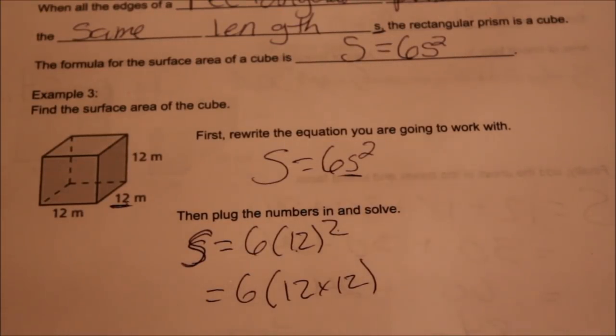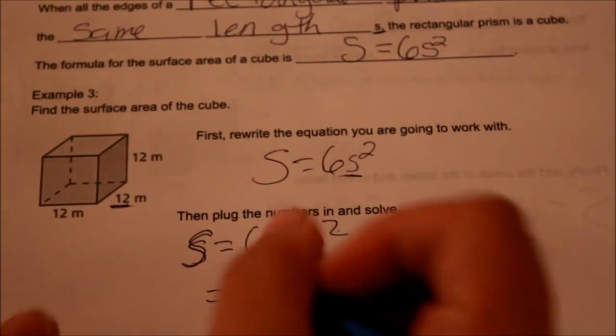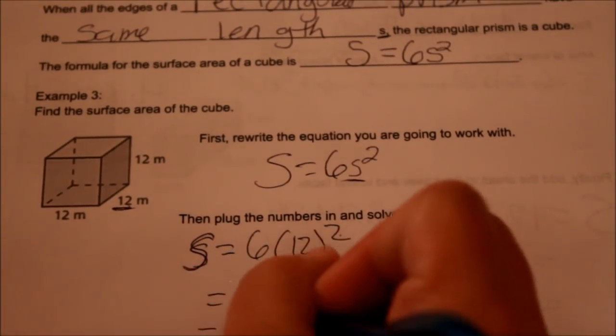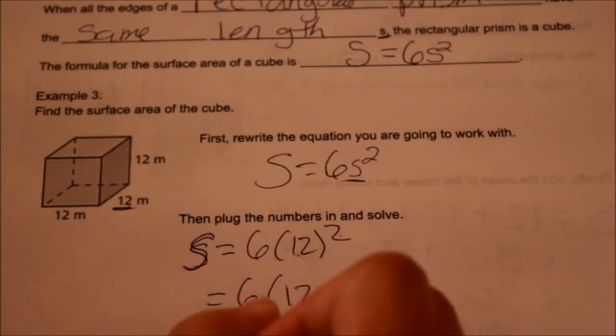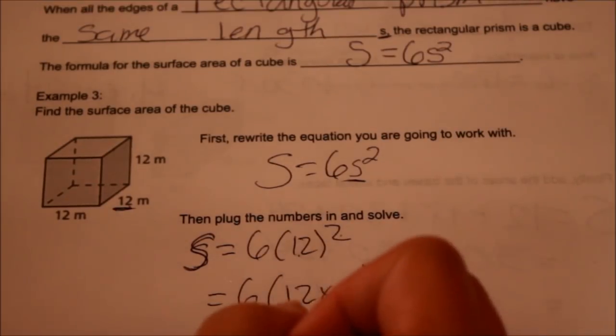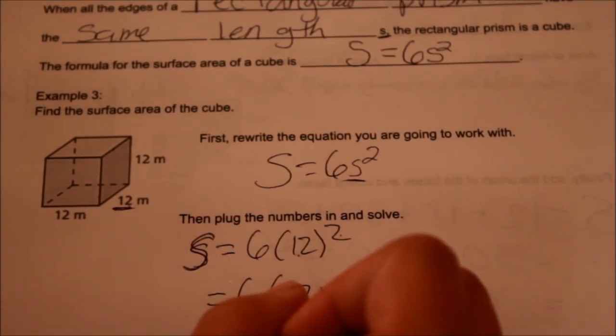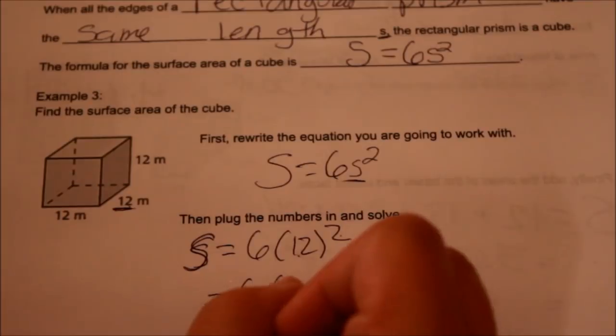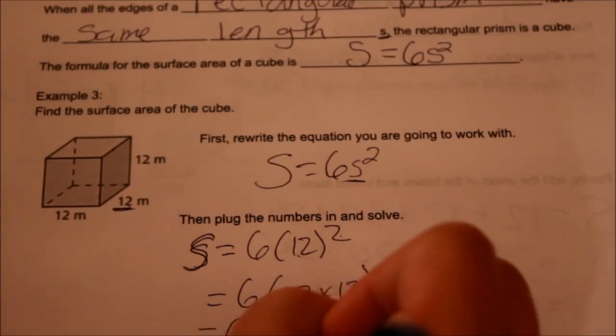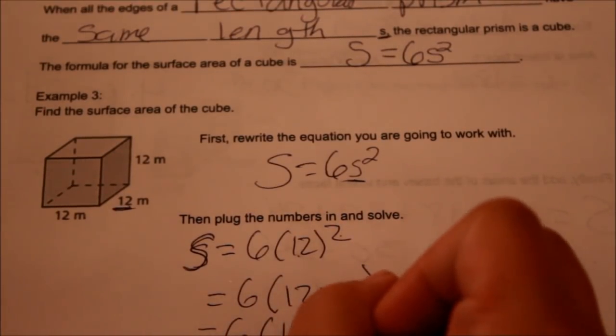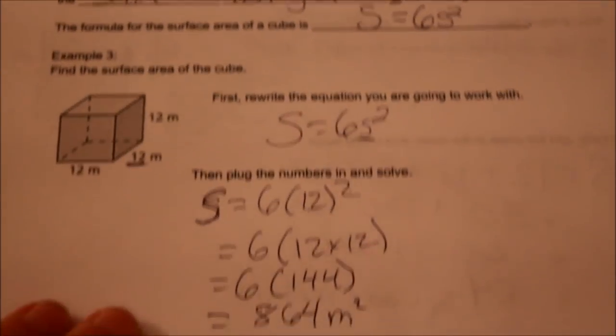And then you're going to do that 144 times 6, and you should get 864 meters squared, or square meters.